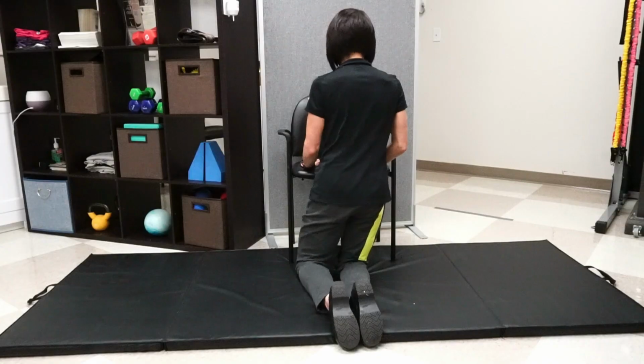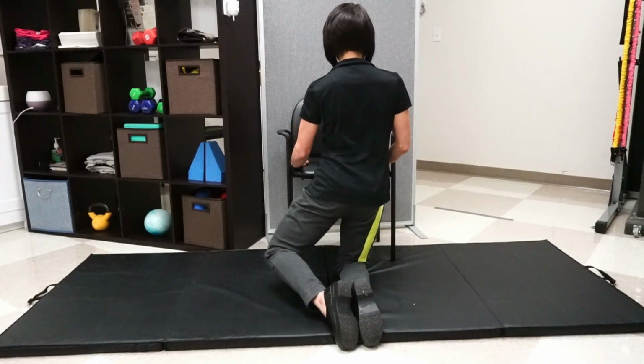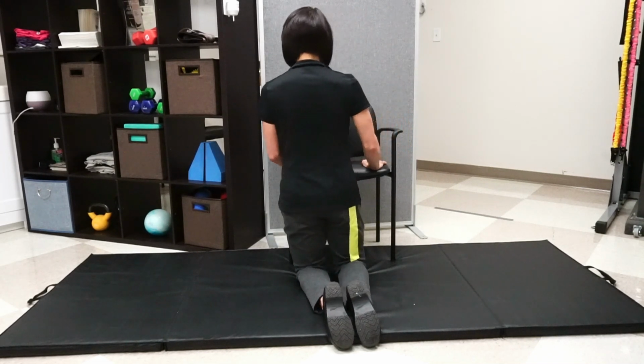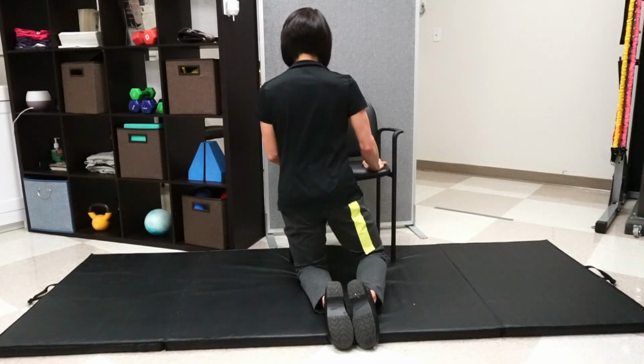But I would always add tall kneeling into any activity. It takes the ankle out of the picture, so you don't really have to worry about what your ankle is doing, and really allows you to focus on that hip control. And really in this position, you can strengthen that involved leg either by lifting the involved leg out to the side or lifting the uninvolved leg out to the side. Either way, you're going to strengthen that hip.